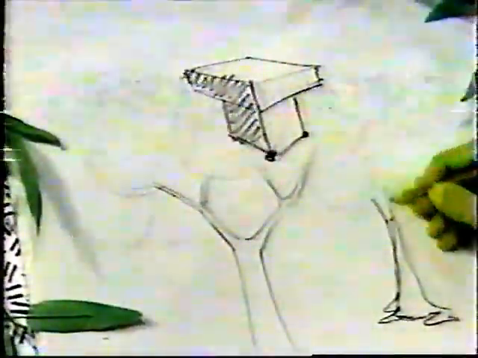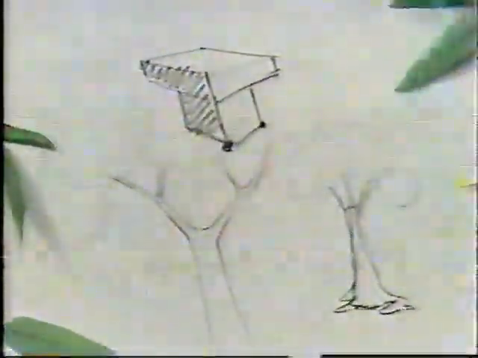Now see what I'm doing? I'm just drawing round tufts for the balls of the leaves. A little curved surface there. And then for the back right here, I'll draw branches right back here too. Little round tufts. And then we'll draw the leaves.